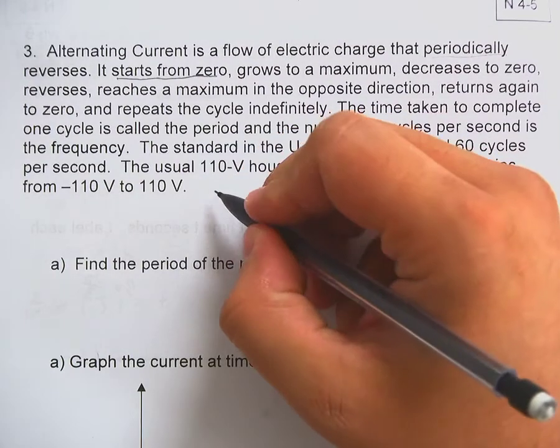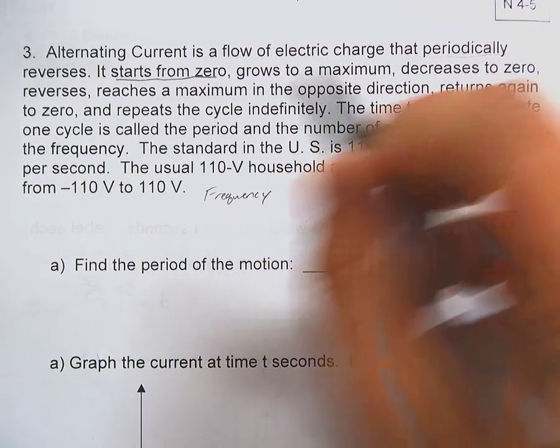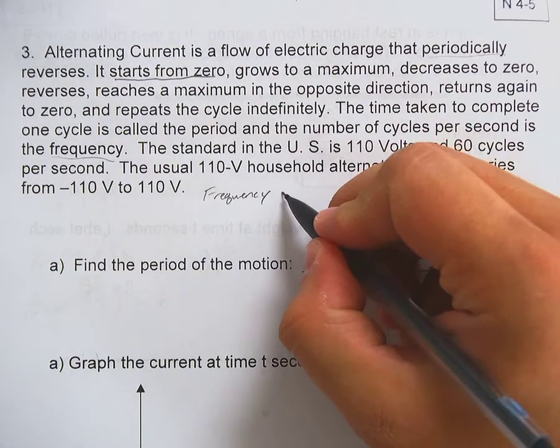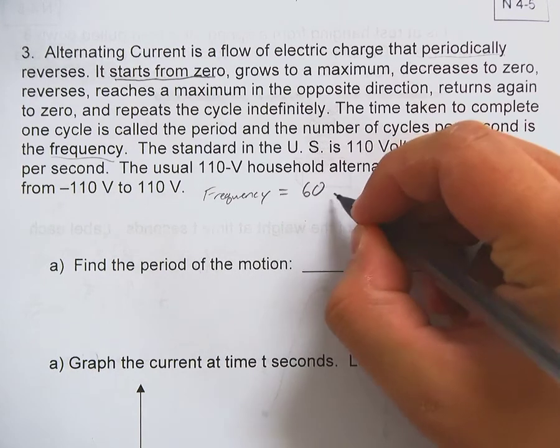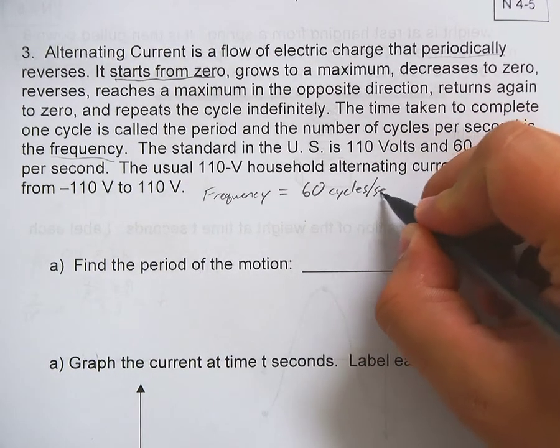So your frequency is the number of cycles per second. So it's 60 cycles in the US per second.